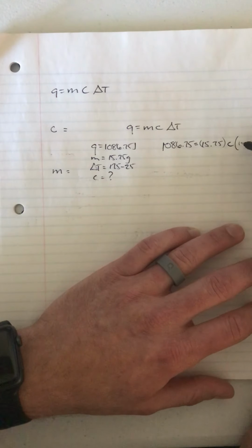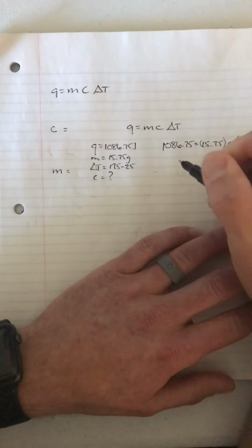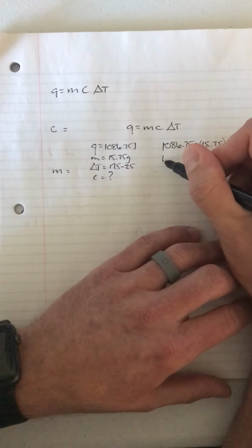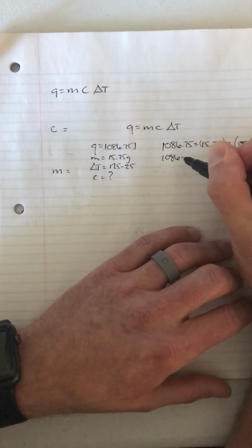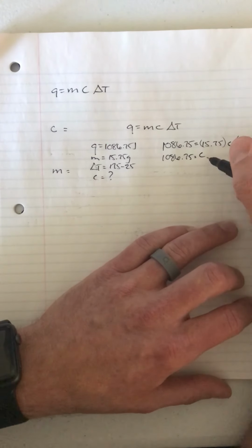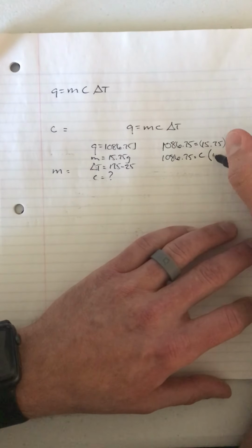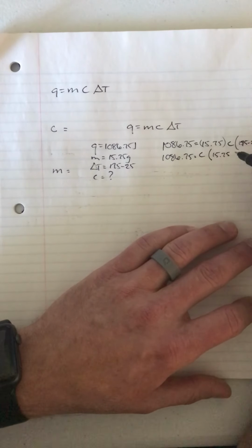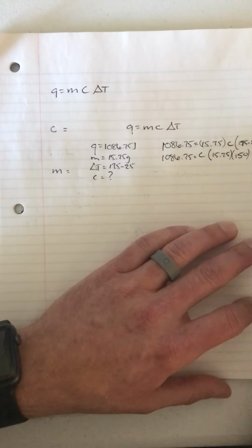And then delta T is 175 minus 25. All right, so that means 1086.75 is equal to C times 15.75 times whatever 175 minus 25, which is 150.